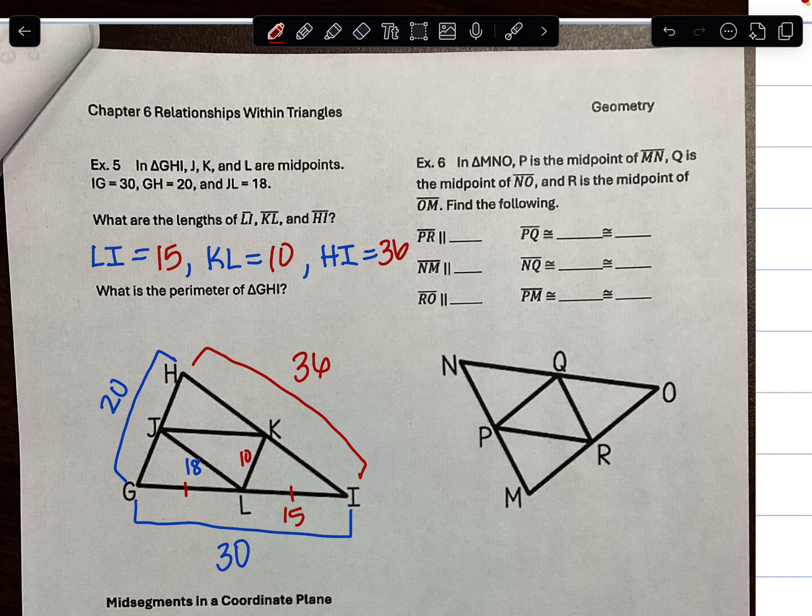All right, then is it possible for me to find the perimeter of triangle GHI? Yeah. What numbers am I adding together? 30, 36, and 20. So 20 plus 30 plus 36 is equal to, quick math, 86.